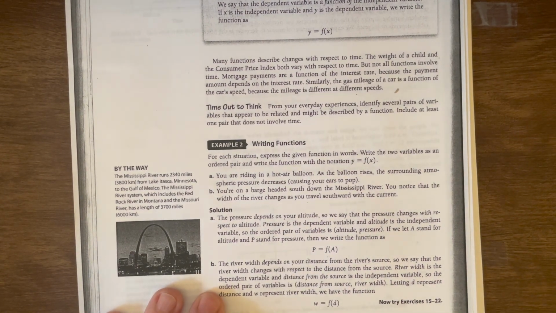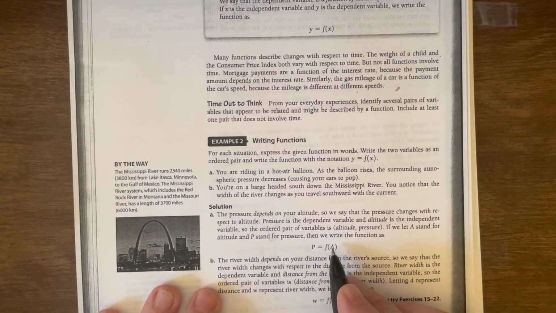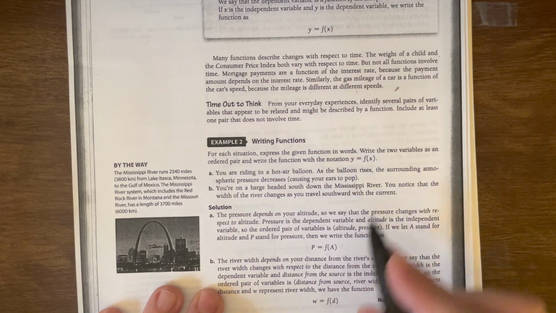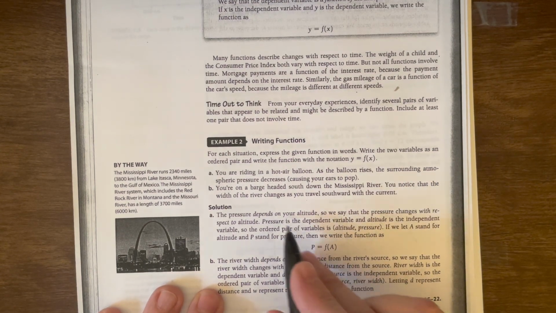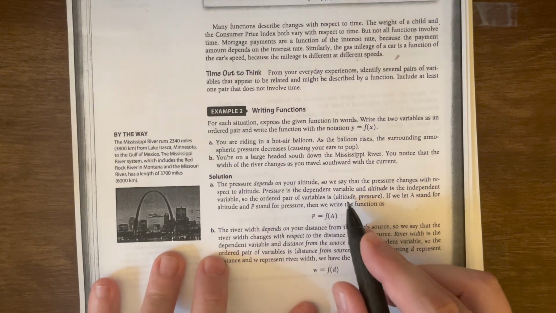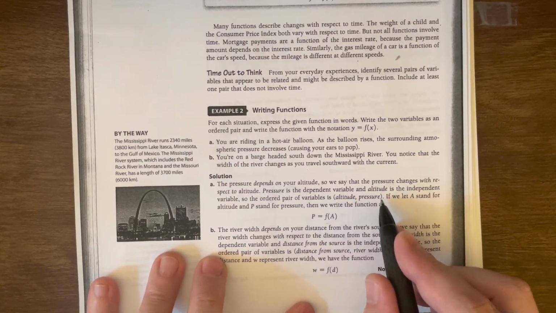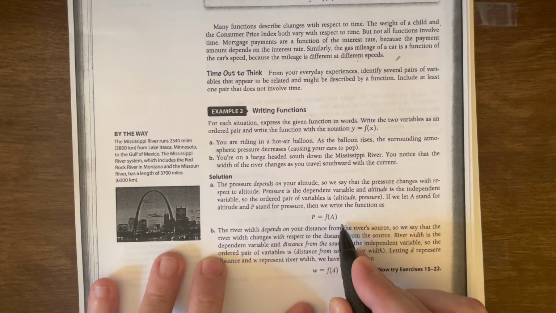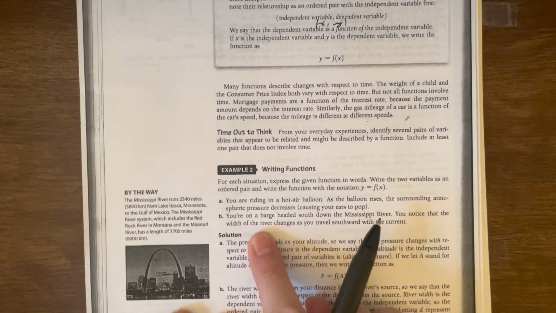How high you are above the ground. So here, just to point out, instead of always using the generic y equals f of x, we can use letters to try and represent the quantities we're expressing. So as an xy pair, we could write it as altitude comma pressure, so that pressure is a function of altitude.